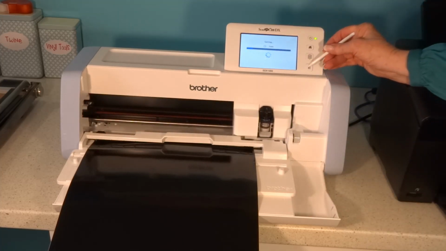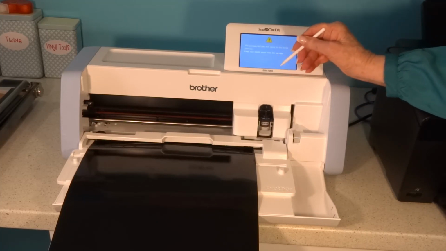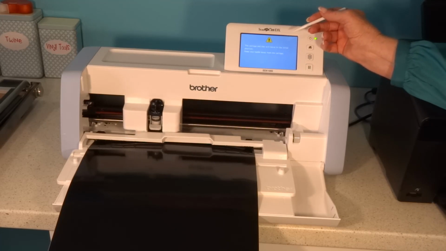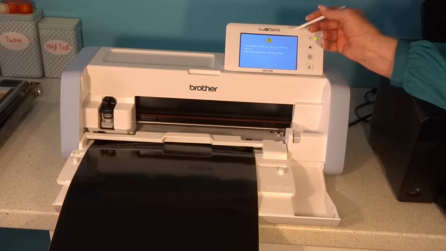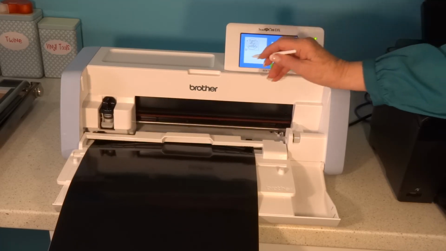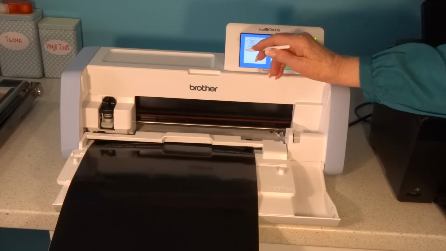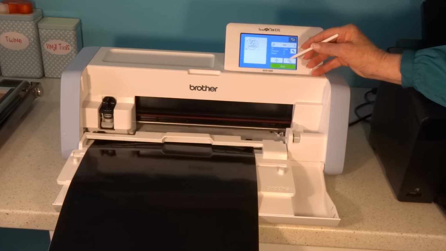Oops, hang on. First of all, before you tell it start, you need to make sure your test cut thing isn't right over your pattern, which would have been all right, but it was good to double check. Okay, now I'm going to press start.